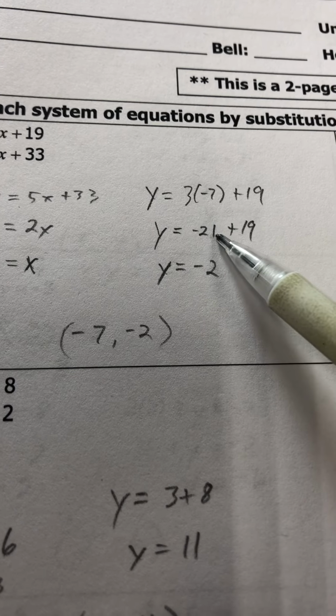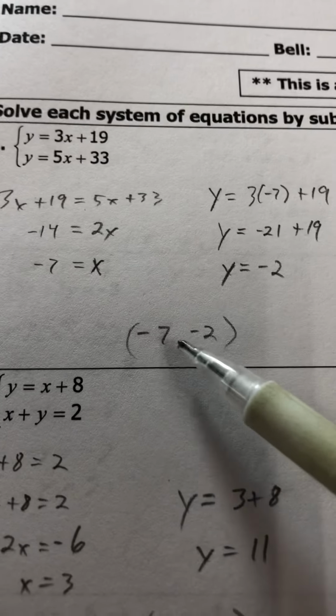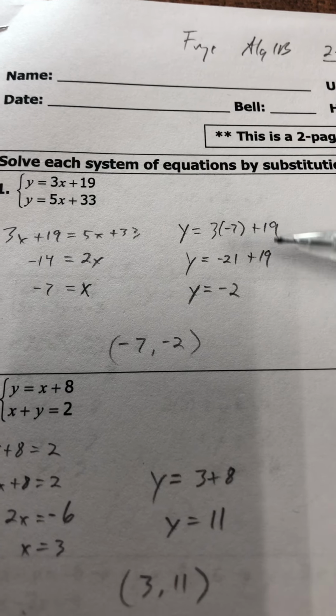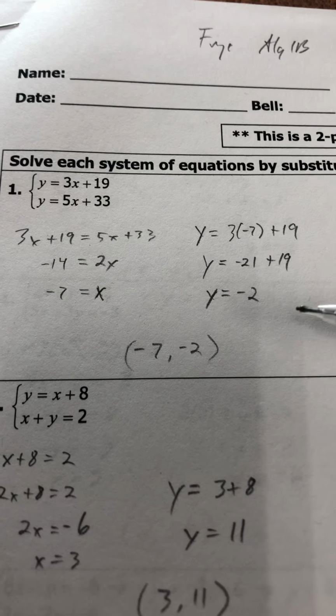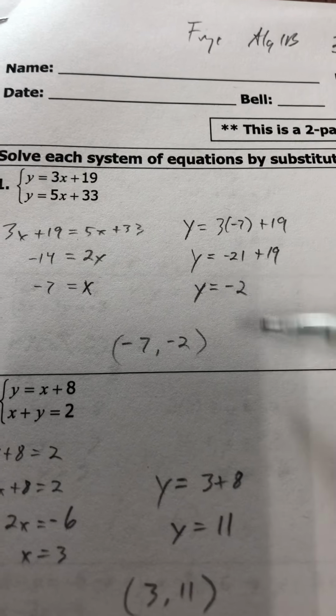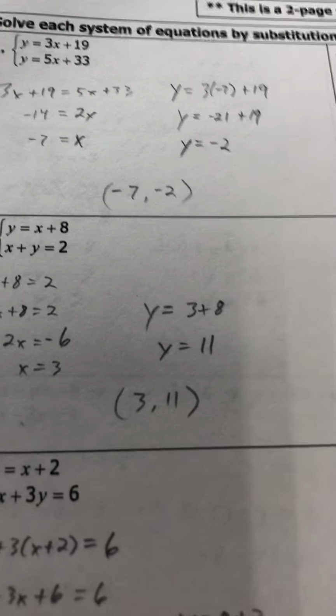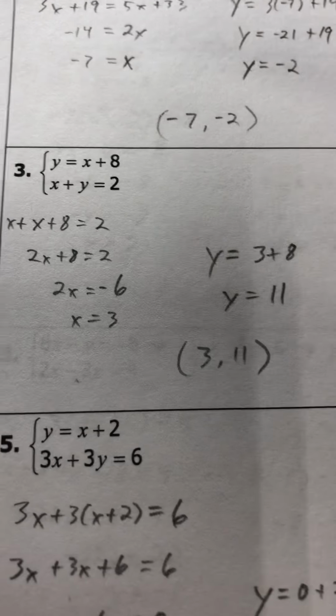You could go ahead and check that for yourself. When I plugged it into that first one, I got y equals -2. So pause this as you go along, and you can see my steps and go through them on your own also, to kind of reteach yourself how to do these, as we've been doing them for a little while now.